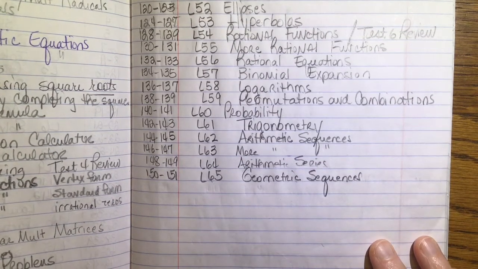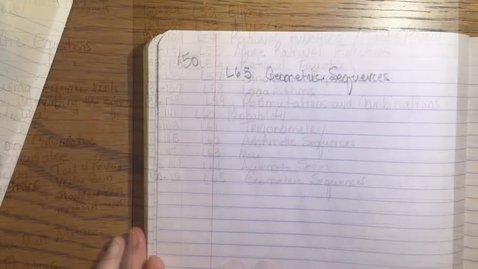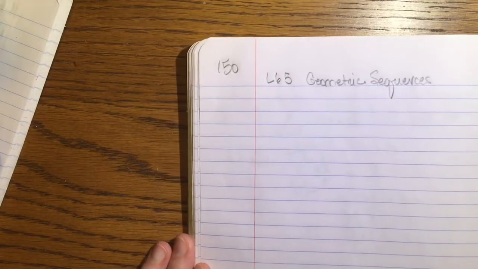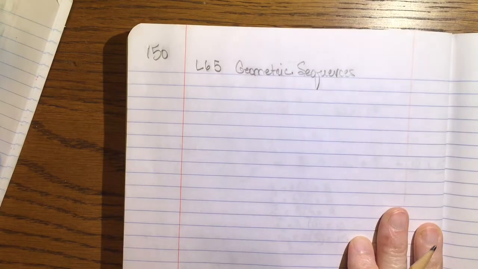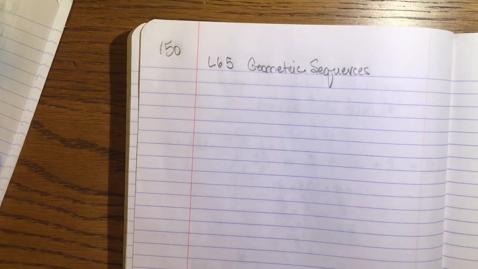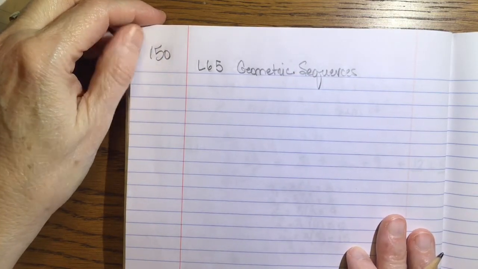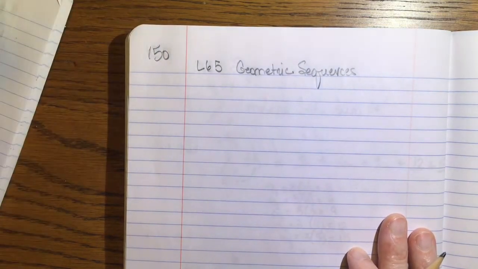This is Lesson 65, Geometric Sequences, on pages 150 and 151. A geometric sequence, if you remember an arithmetic sequence, is when you're given a set of numbers and you're adding. You can see that common difference that you're adding. Well, a geometric sequence is going to be where you're multiplying by the same number.